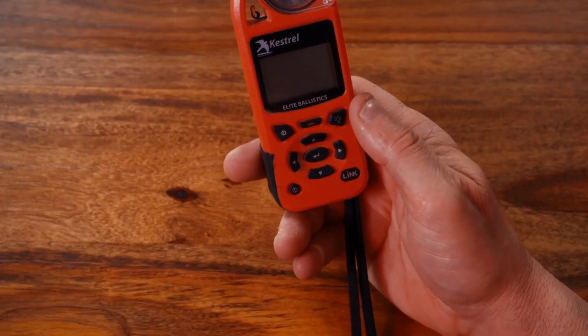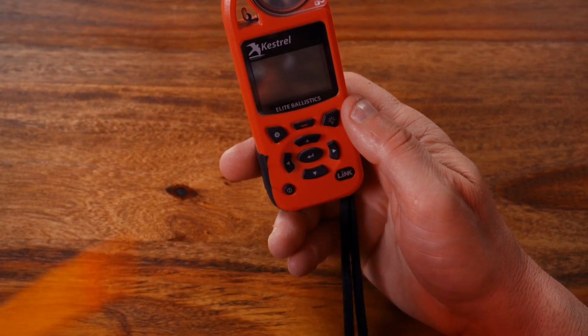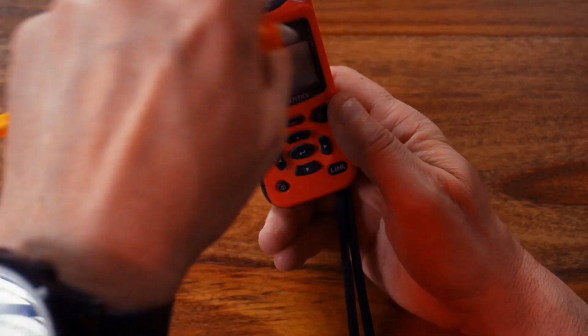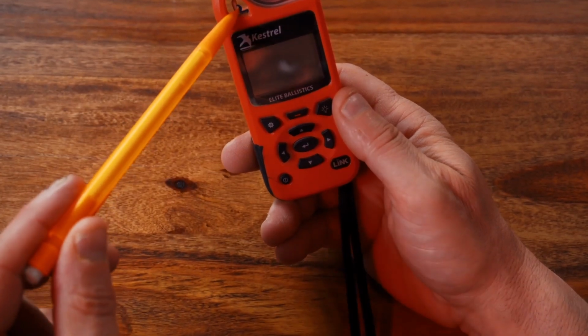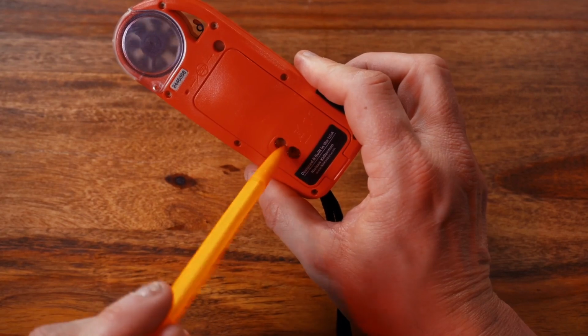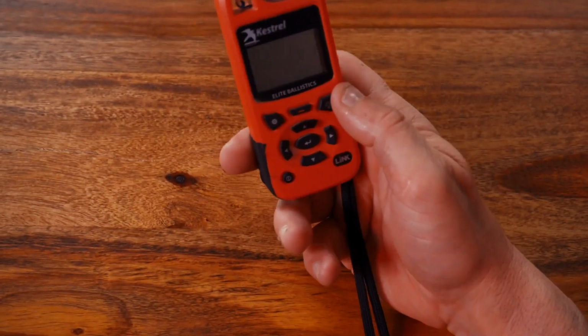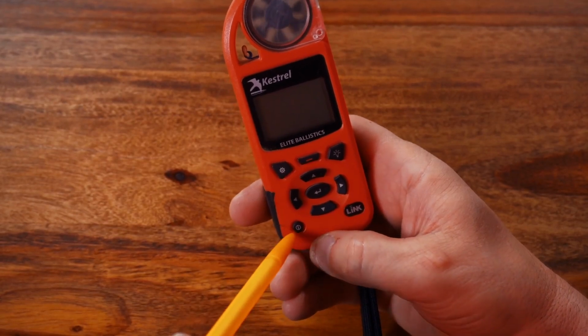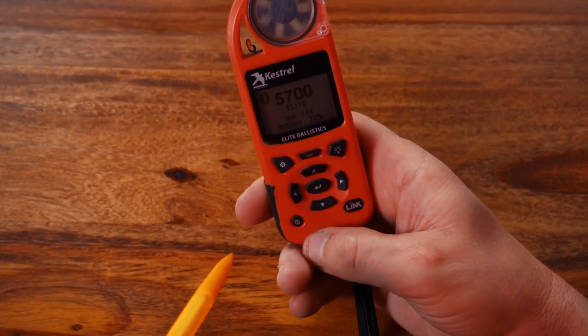As we look at the Kestrel, we have the sunlight readable face here. This is your anemometer to read the wind. This is your temperature sensor, humidity. This is a data plug that you probably won't use if you have a Bluetooth version, which I would highly recommend. This is your on-off switch right here.